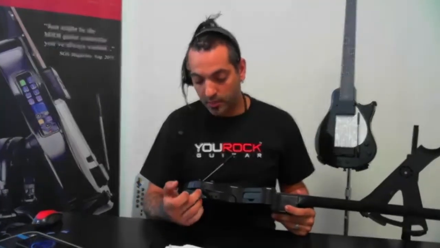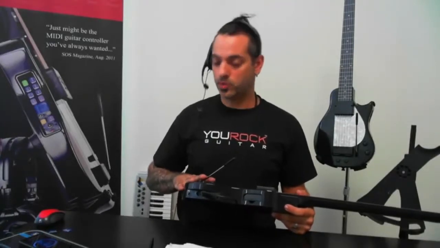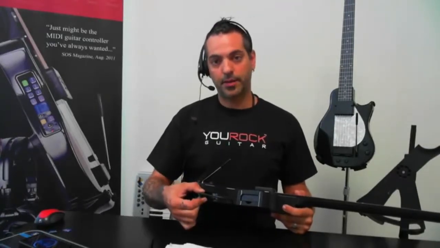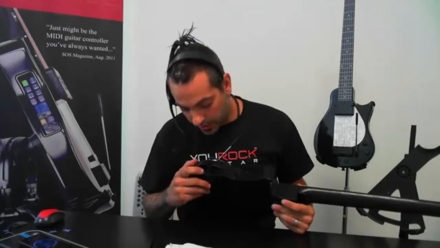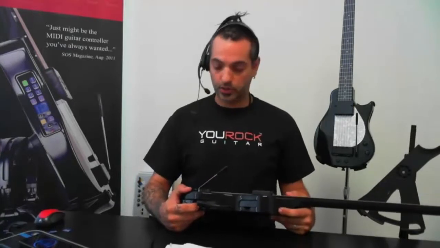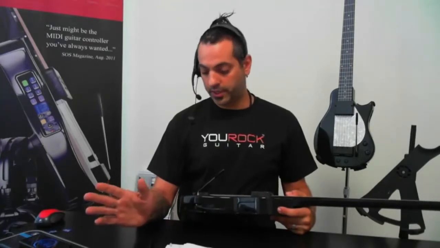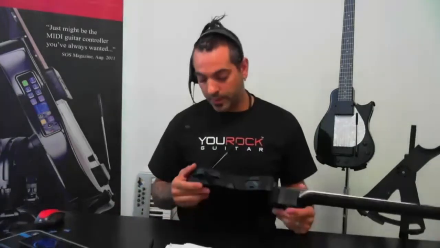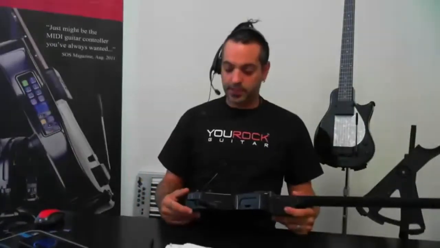You've got your 1/4-inch output, so all your internal guitar sounds and synth sounds in the synth module inside can be sent to your amp or your recording device or interface via the 1/4-inch. And then you can also do USB MIDI. So basically you can just connect your UROC guitar to your computer via USB, and it'll make that MIDI connection with your software. Really simple plug and play capability there. Also, you can use the MIDI 5-pin out, which just gives you a little different kind of connectivity.